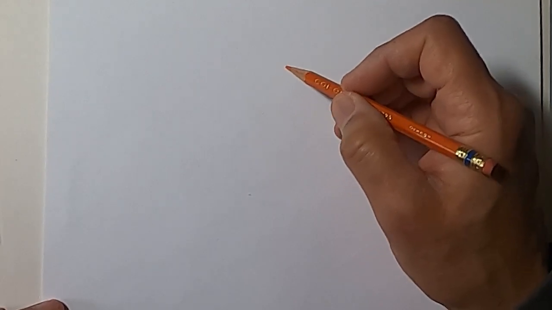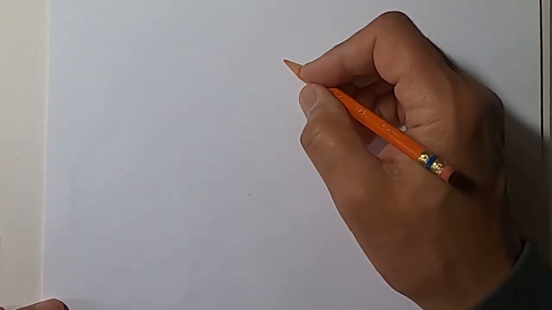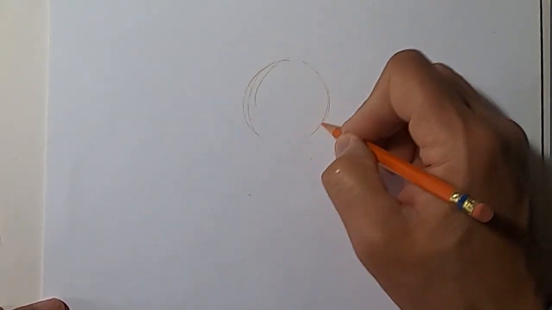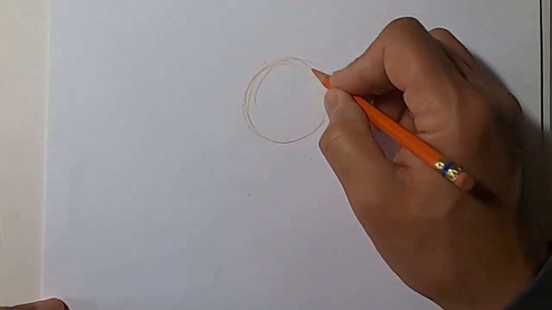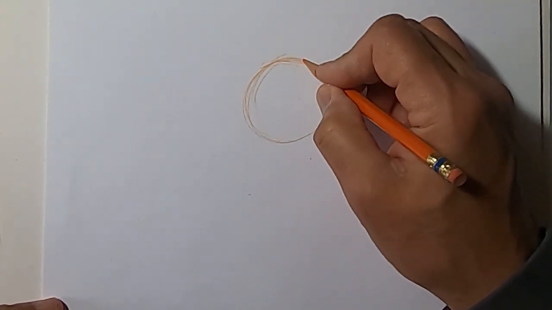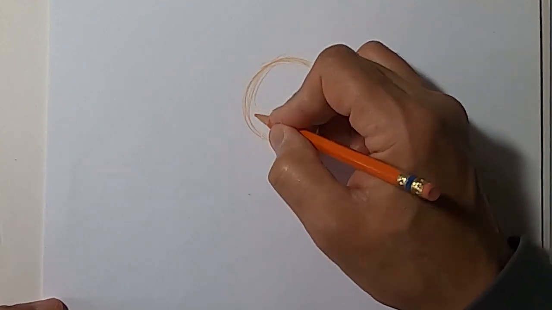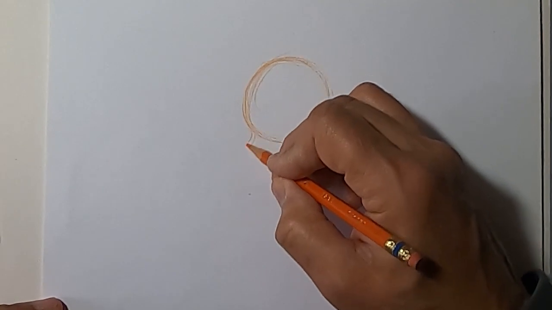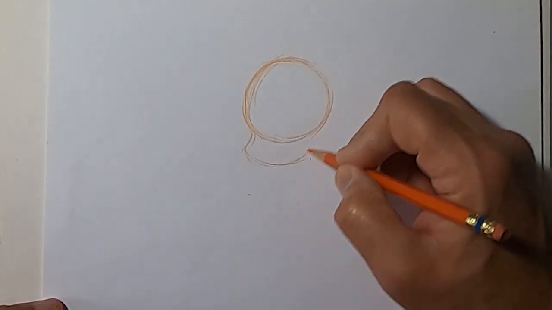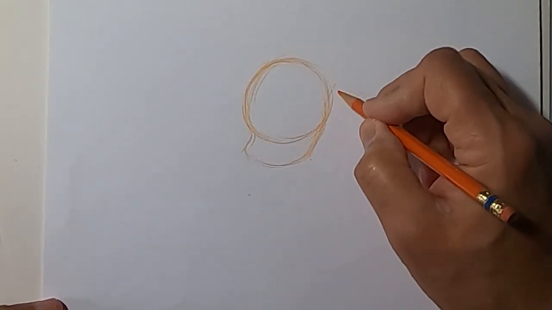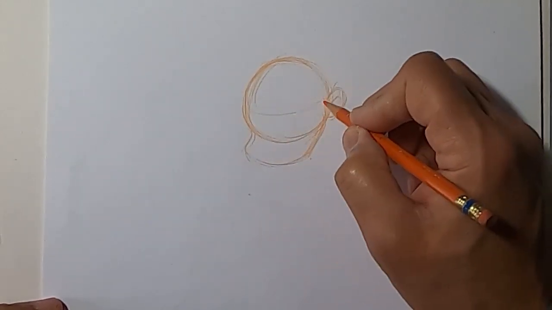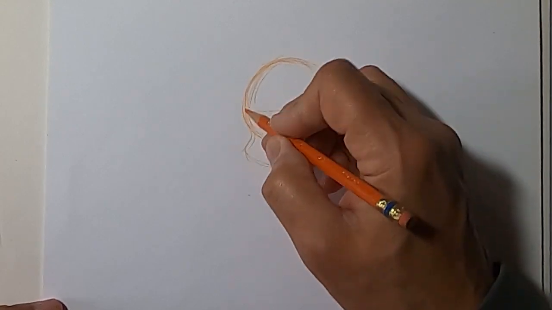So it occurred to me that I should tell you why certain things need to be drawn a certain way, and that these are not just lines on a paper. They are lines that outline a form that has volume, and we need to make sure that we treat those as if they are volumes and not just lines.